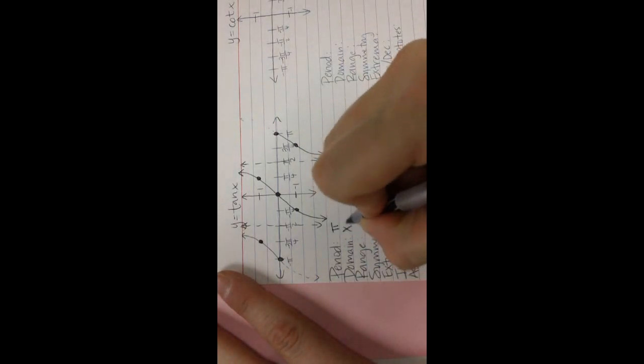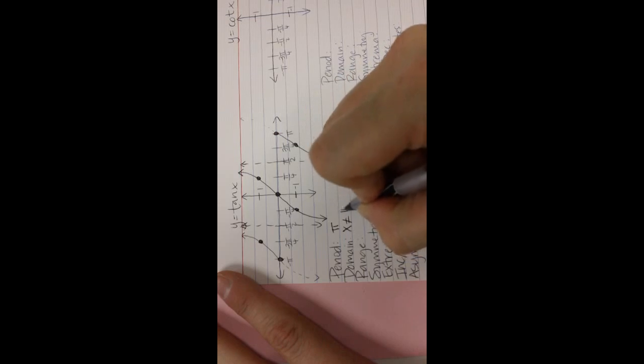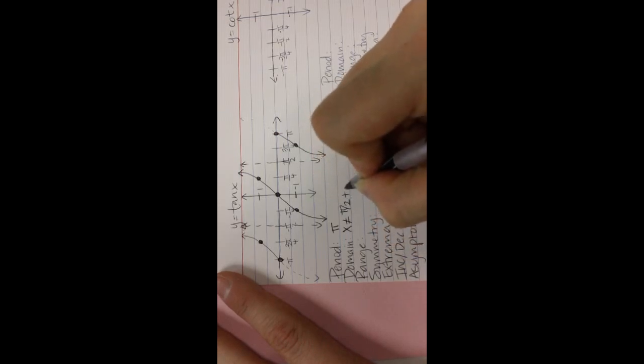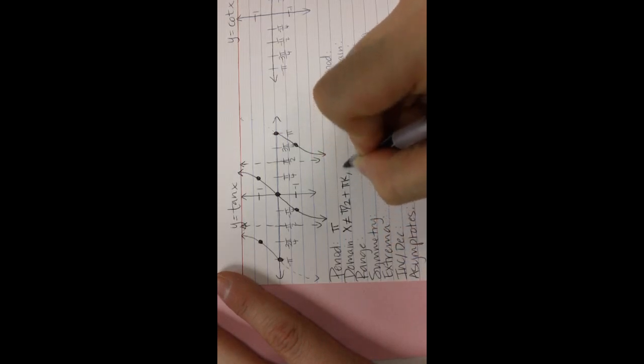The period of the tangent function is going to be pi. For the domain, we would basically take out those asymptotes, so x does not equal pi over 2 plus pi k, where k is an element of the integers. Our range is from negative infinity to infinity. The symmetry of the tangent function is odd.